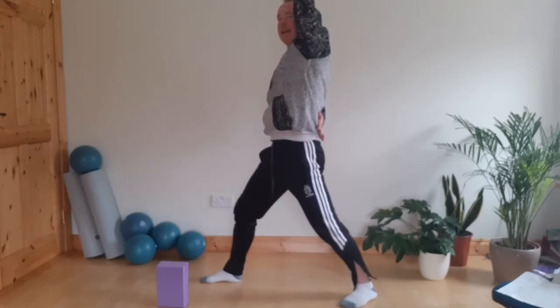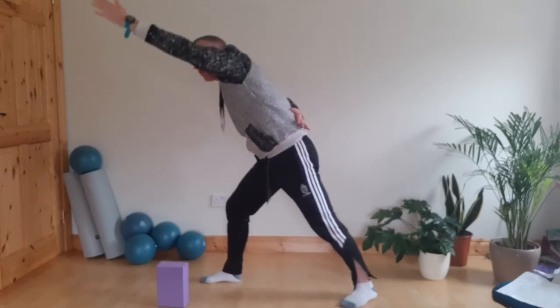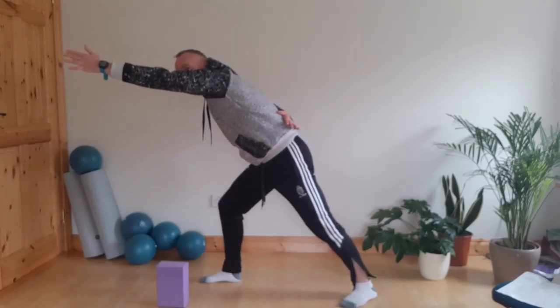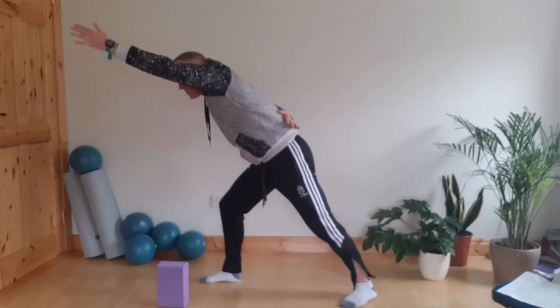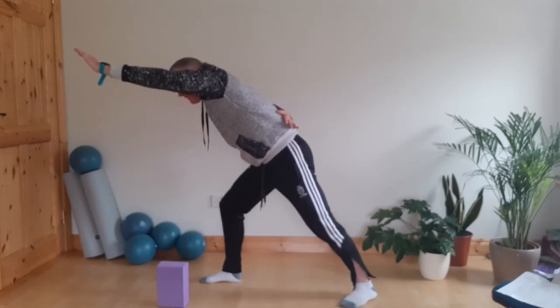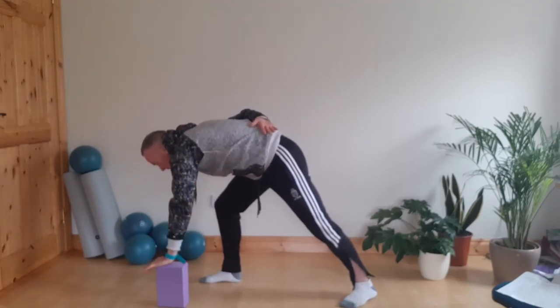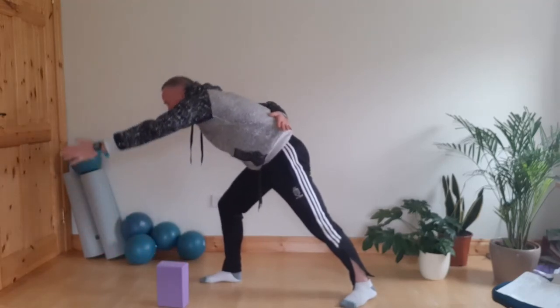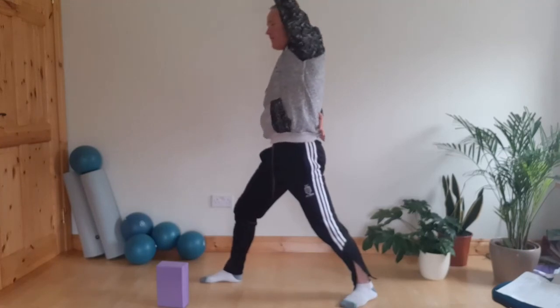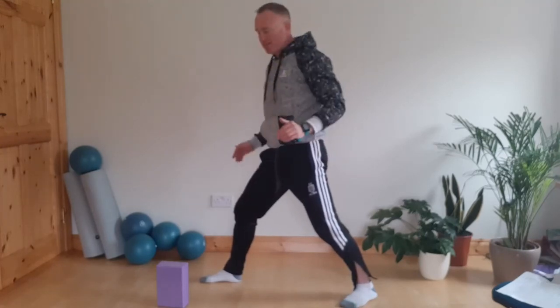As we inhale and exhale, engaging the abs, come halfway, keeping the arm by the ear. Don't let the arm drop, or it puts extra stress on that shoulder. Inhale and just exhale as we come forward. That's good. So we're engaging the abs, lifting the sternum as we come up tall and straight.